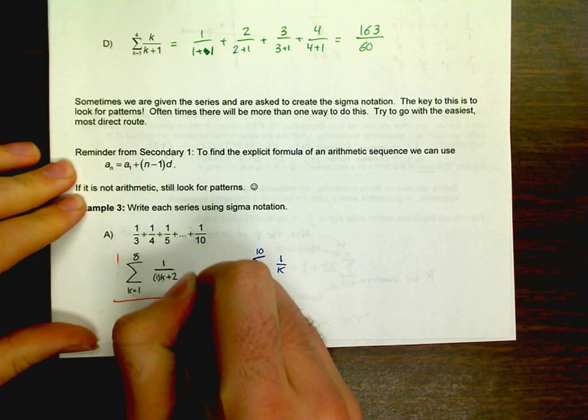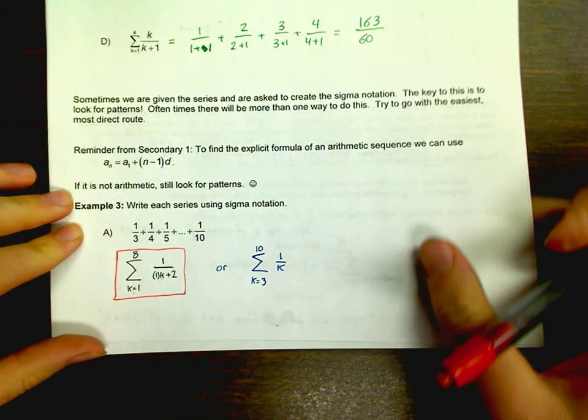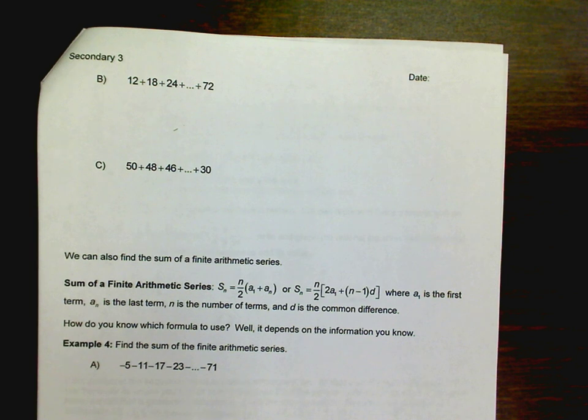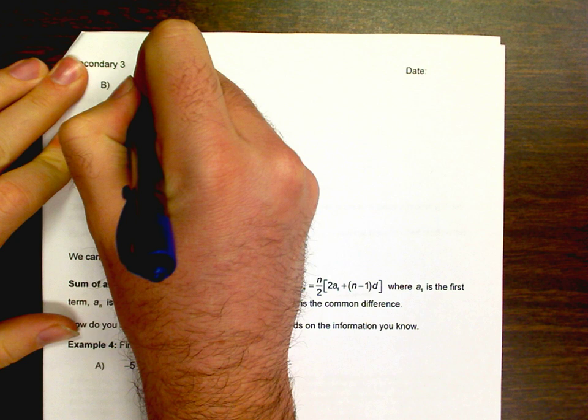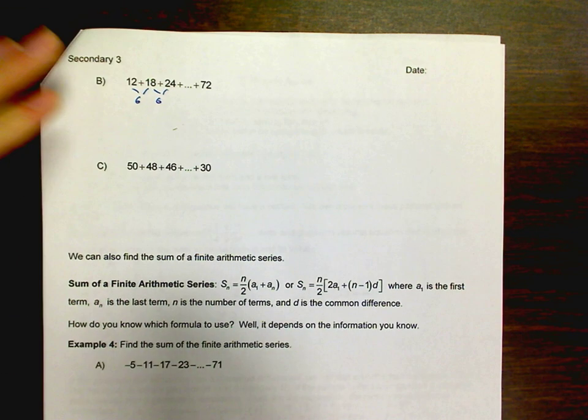Alright, go over here. Alright, so next series that we've got, a lot of times you'll see me draw this to find the difference. These are going up by 6, by 6, and we're given to imply that that pattern continues on up to 72.